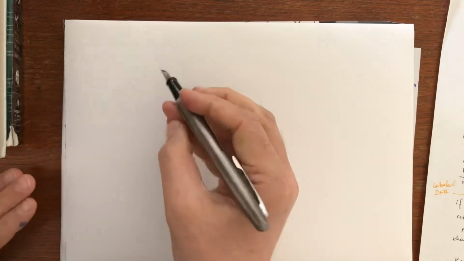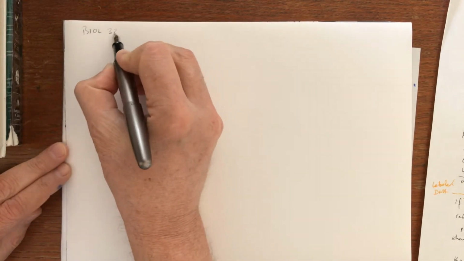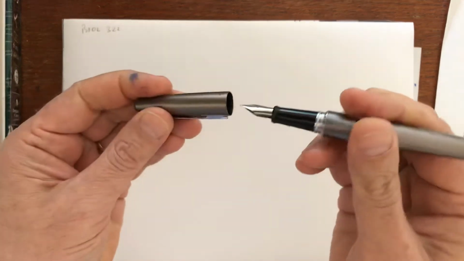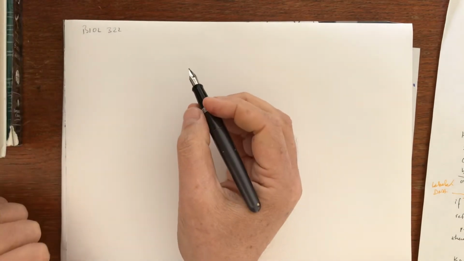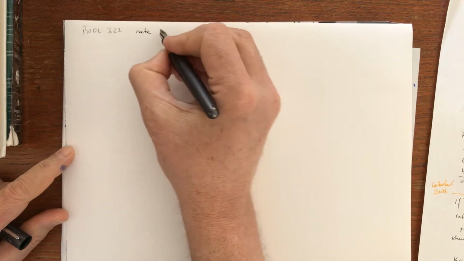This is a test of my home recording studio for Biology 322, and I'd like to, let me use a darker pen here. I would like to explain equilibria with rate constants.